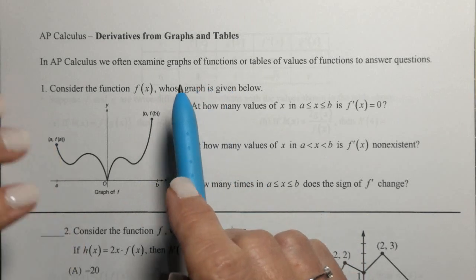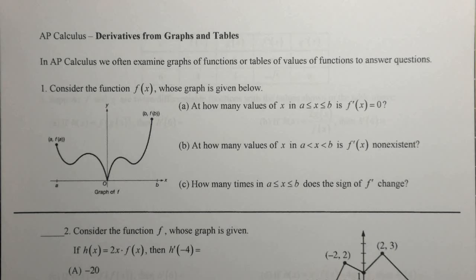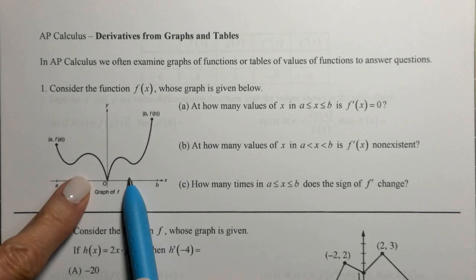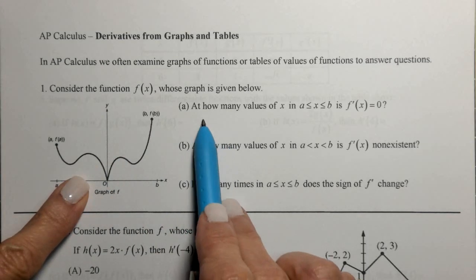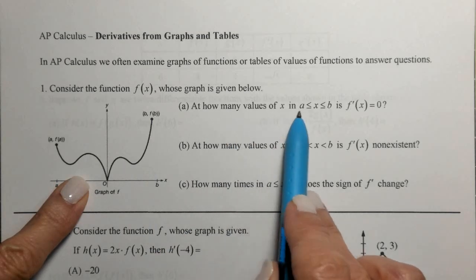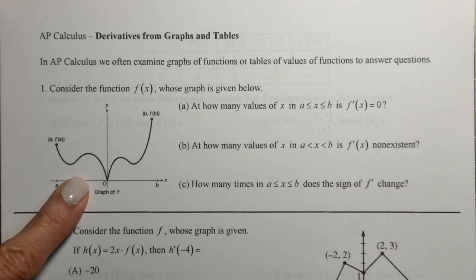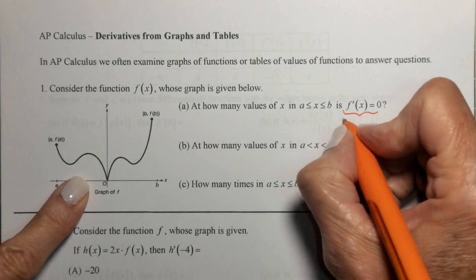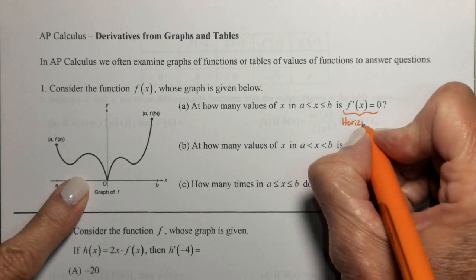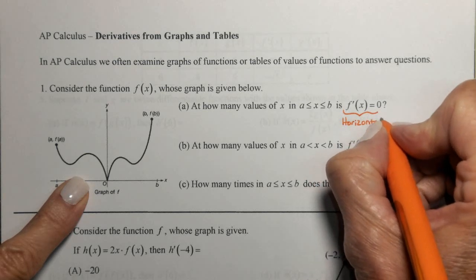We often have to examine functions when we're given a table or a graph for the function instead of the equation of the function. Okay, let's say that we're given this function f whose graph is given. How many values of x between a and b is f prime equal to 0? Well, f prime is 0. That means that we have a horizontal tangent line. The slope is 0, right? The slope of the tangent line is 0. So a horizontal tangent line.